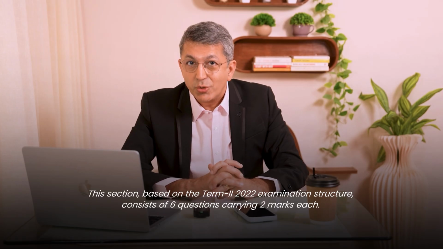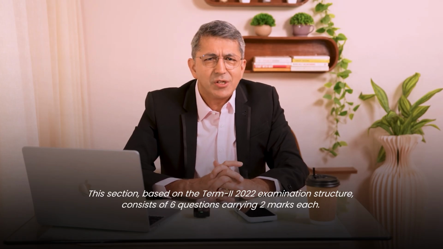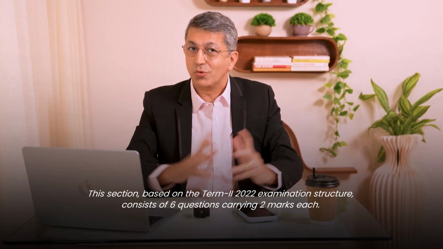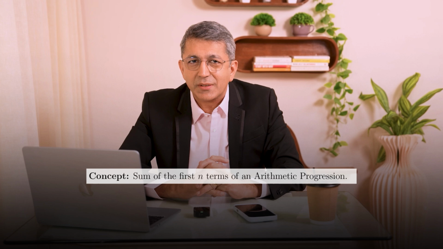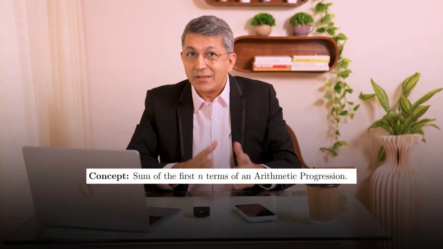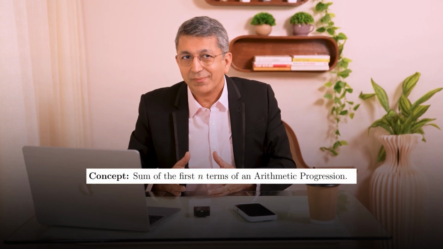This section is based on Term 2 2022 examination structure consisting of 6 questions carrying 2 marks each. Question 1. Find the sum of first 30 terms of AP minus 30, minus 24, minus 18. So let's understand the concept first. Sum of the first n terms of an arithmetic progression.